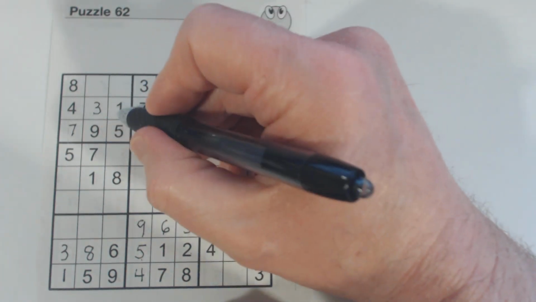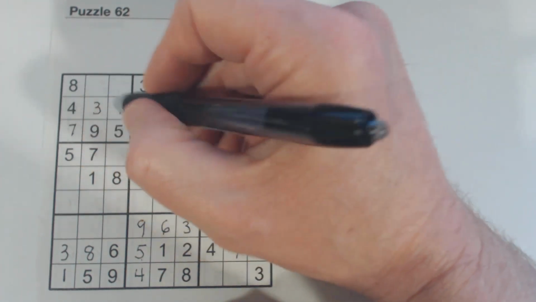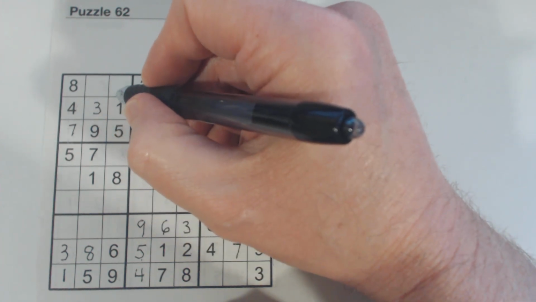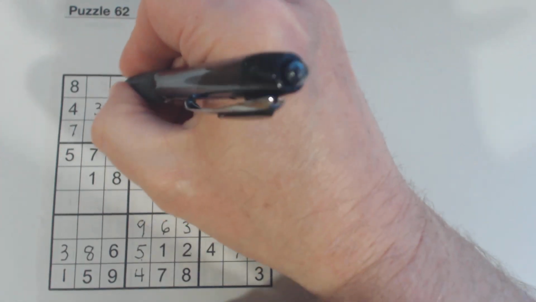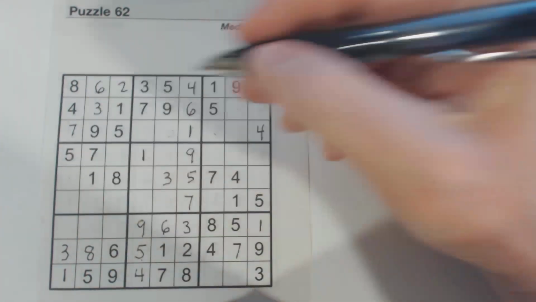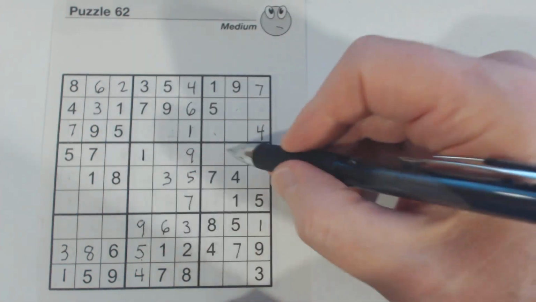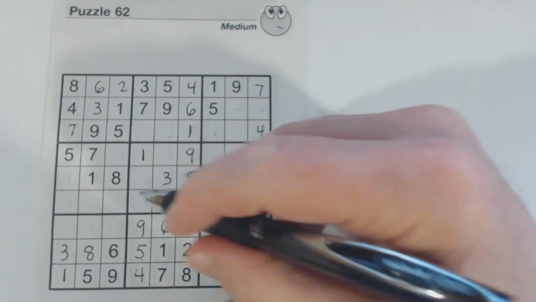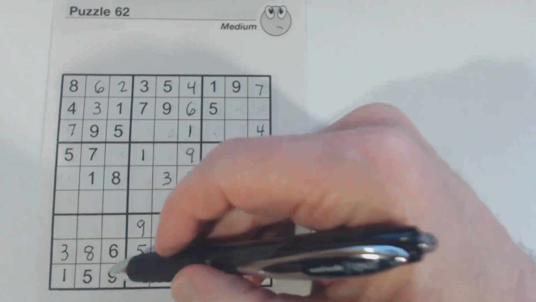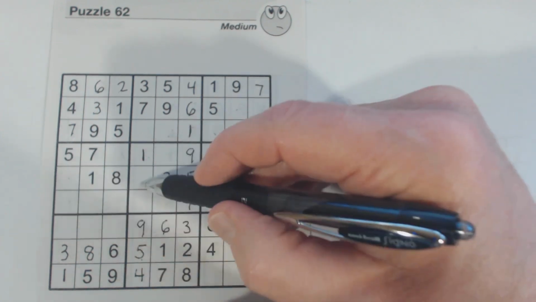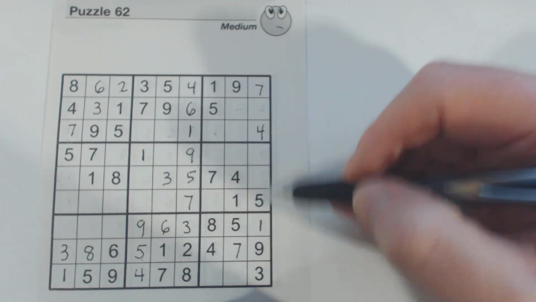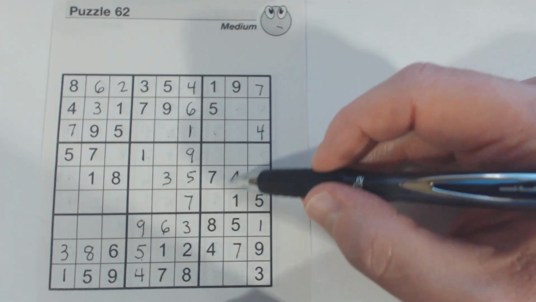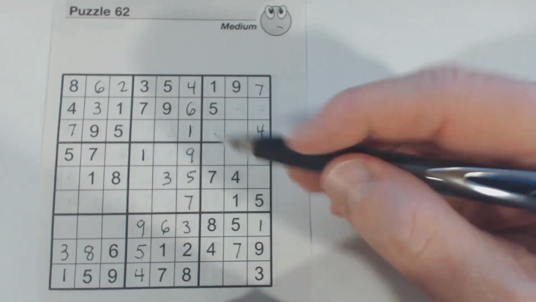Alright, what do we have here? 1, 2, 3, 4, 5, 6, 7, 8, 9, yeah. And there's a 6 there. One of these is a 6 here, because we have a 6 in one of these two, and a 6 in one of these two, so one of these has to be a 6. We don't have any 6s along there though.